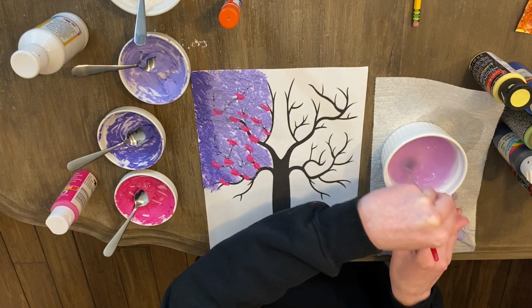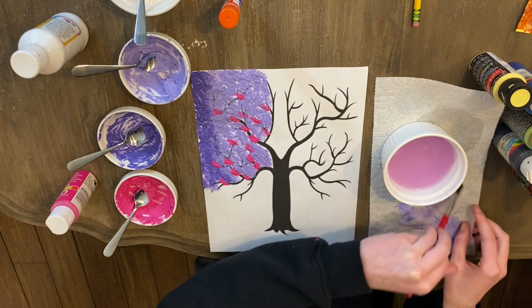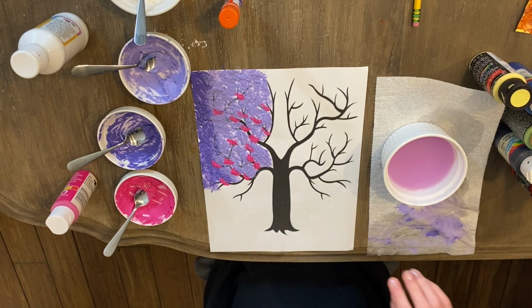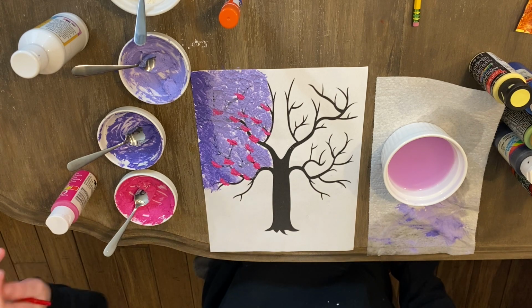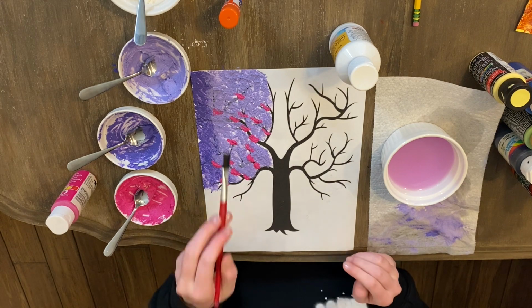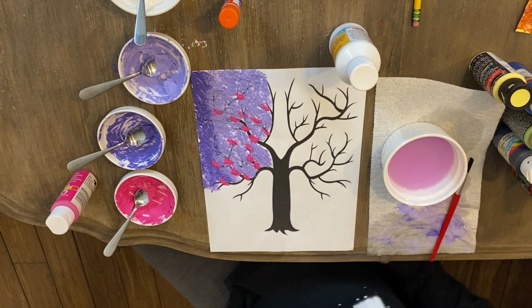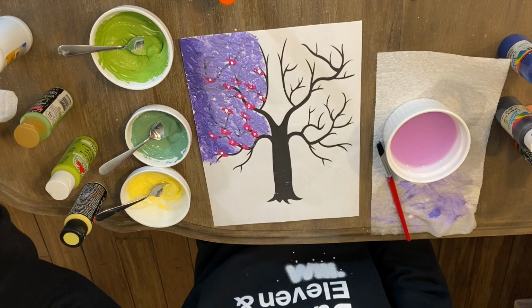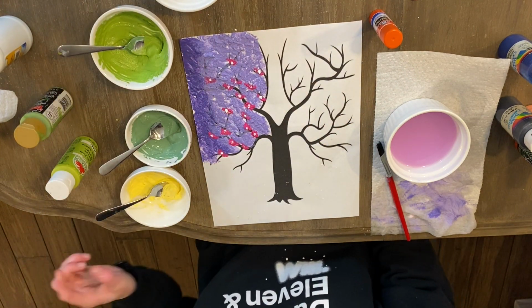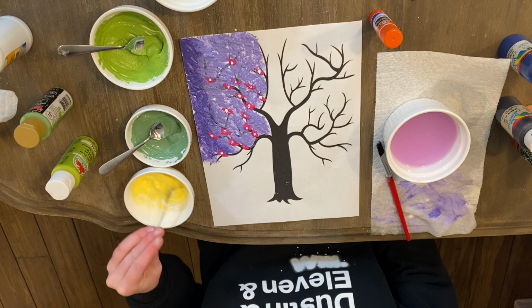Make sure that you have water to wash off your brush available next to you. And we're going to do some white paint. So first, we are going to use some of the white paint, and we're going to dab a little bit of the white paint right in the center of each pink flower on the summer portion of our project. So I've already stirred flour into each one of these, and we will begin.